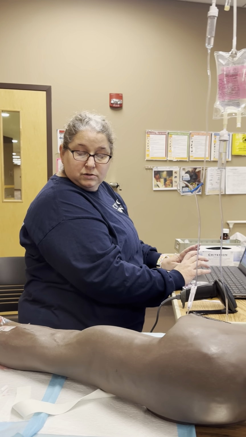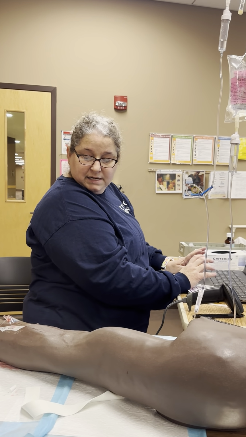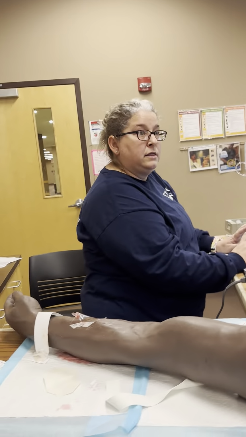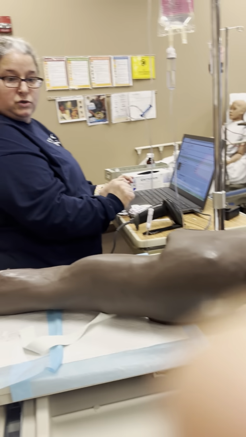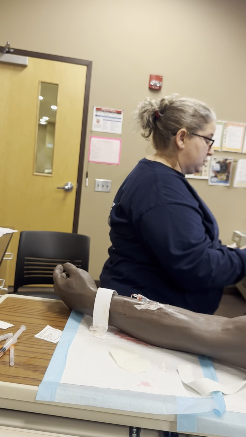The date and time that I started it, and that his medications were started. And I've already checked the order, so I know that when his meds are done, I need to discontinue his IV.